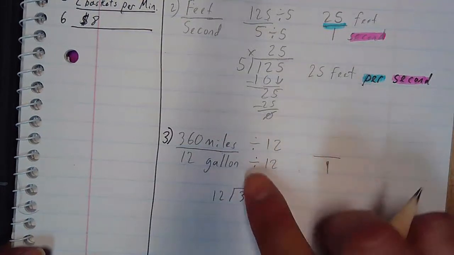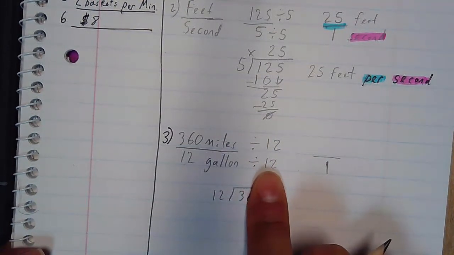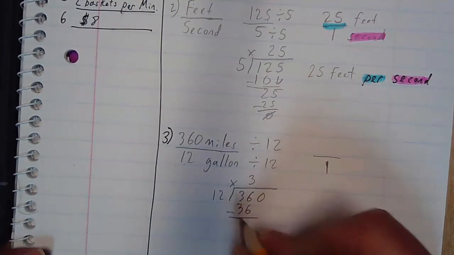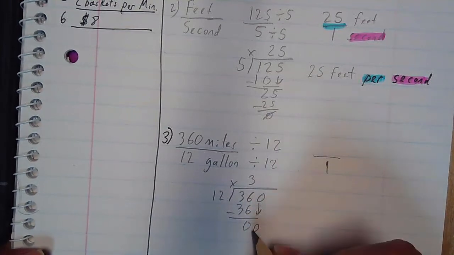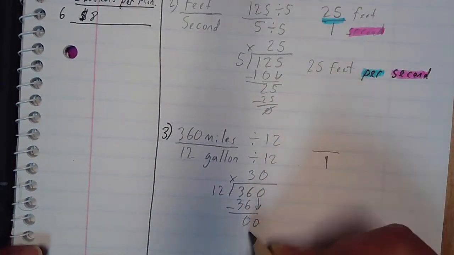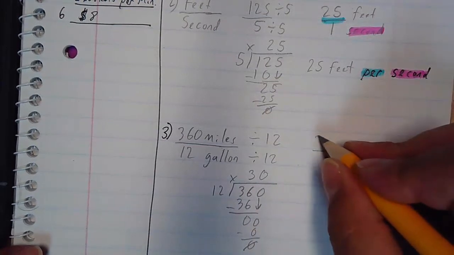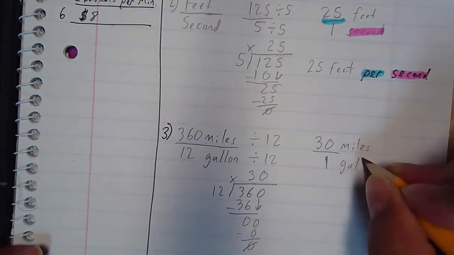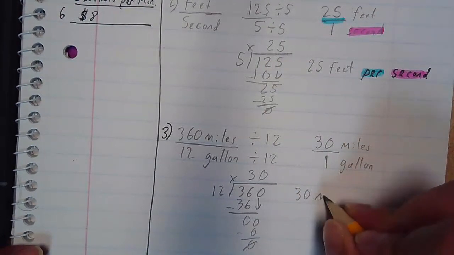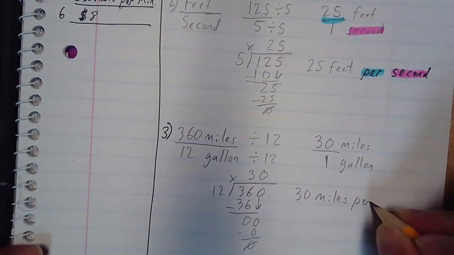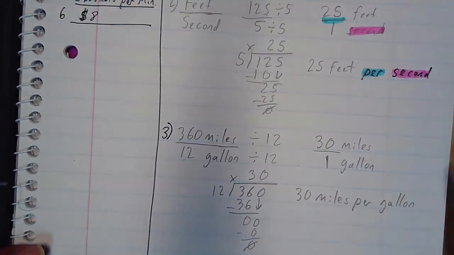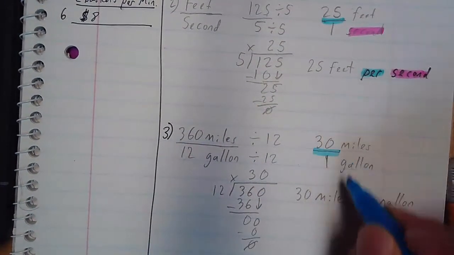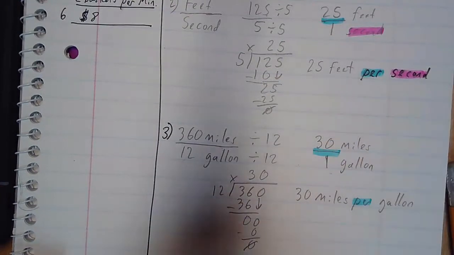Right? How many groups of 12 can I make from 3? Nothing. What about 36? Yes. And how many groups of 12 can I make out of 0? Well, 0, right? And there's your answer. 30 miles per gallon. And again, please write the sentence. 30 miles per gallon. And again, you don't have to do this, but just to reinforce the idea, per is that, per, 30 miles per gallon.